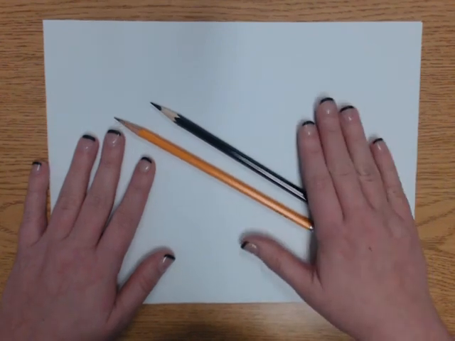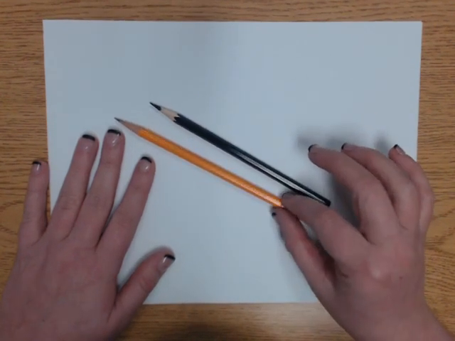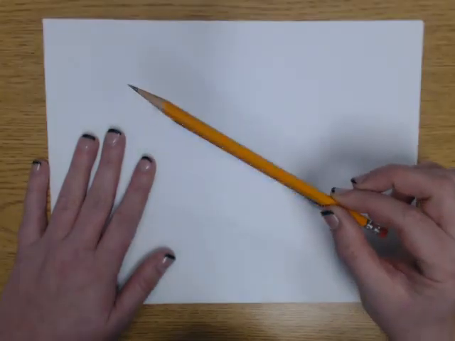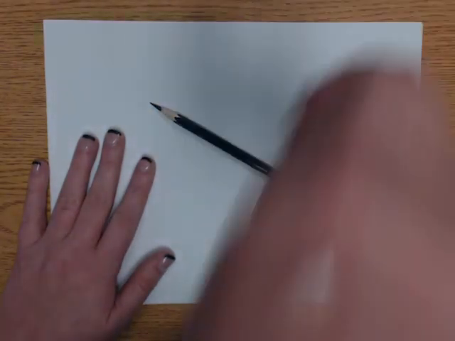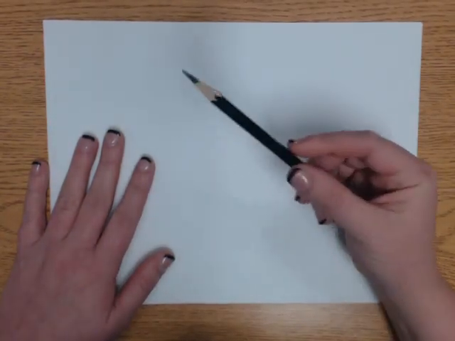So you need to have your paper, you need to have your pencil, but remember it's hard for you to see when I draw with regular pencil. So I'm going to set that aside and I'm going to draw with a black colored pencil. Now you'll notice I have my paper in landscape style. That means the long sides are at the top and the bottom.